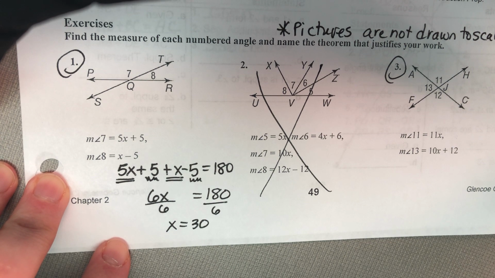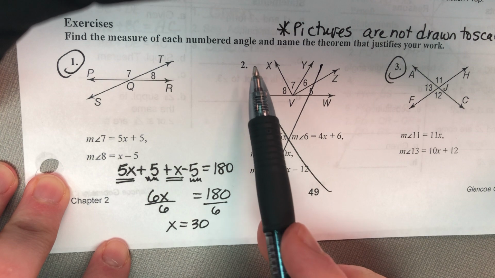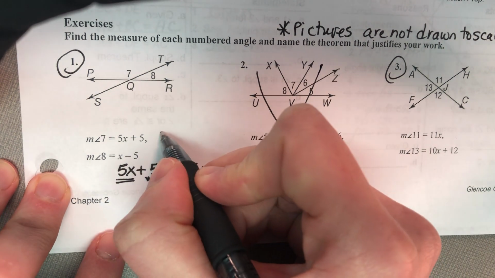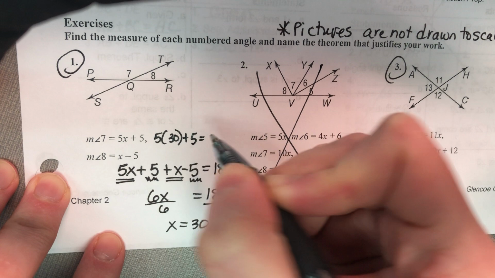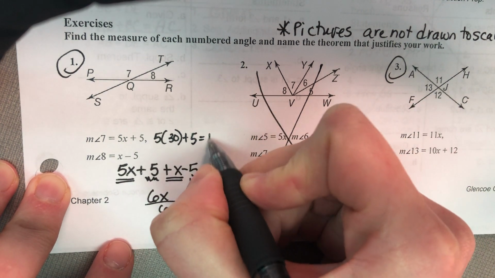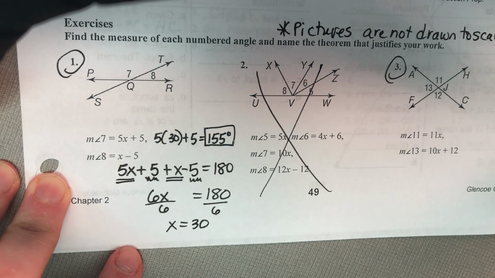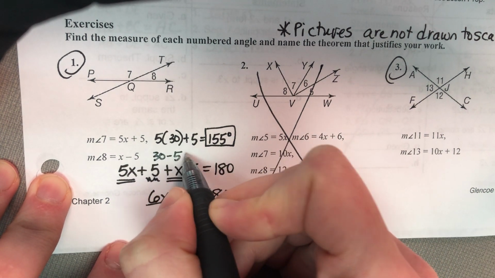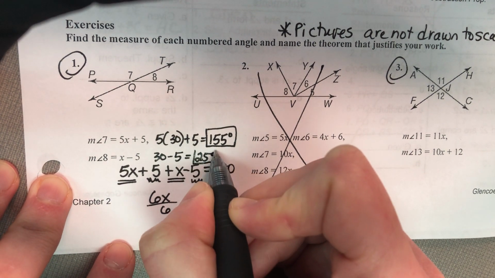But that's not the answer to the problem because they said to find the measure of each numbered angle. So we have to substitute that back in for x to solve for the angle measure. 5 times 30 plus 5. So that's 150 plus 5 more is 155 degrees for angle 7. And angle 8 is going to be 30 minus 5, which is 25 degrees for the measure of angle 8.